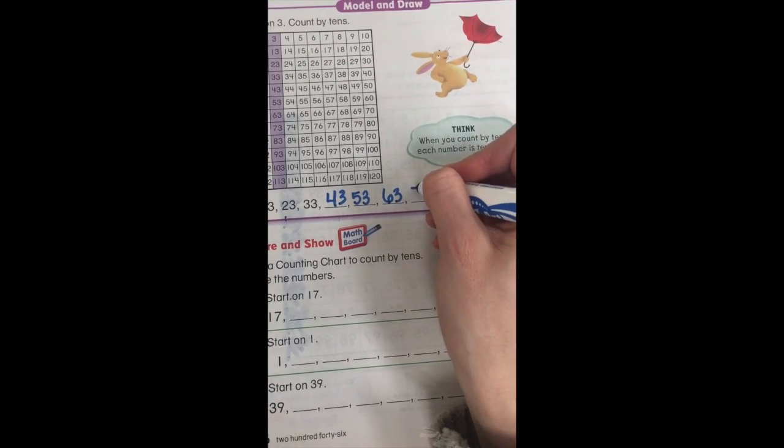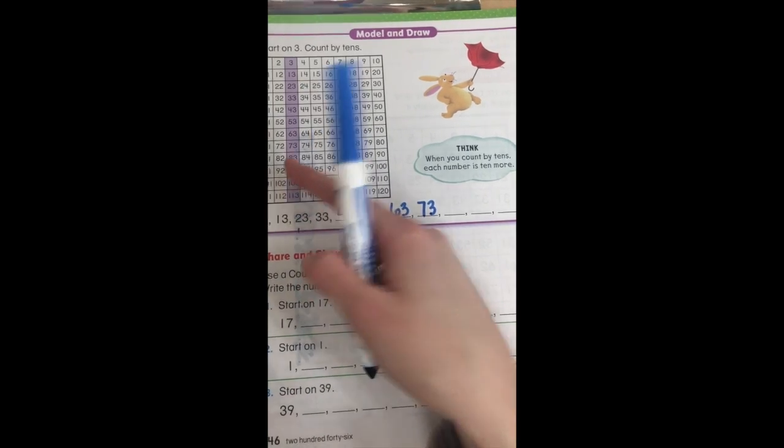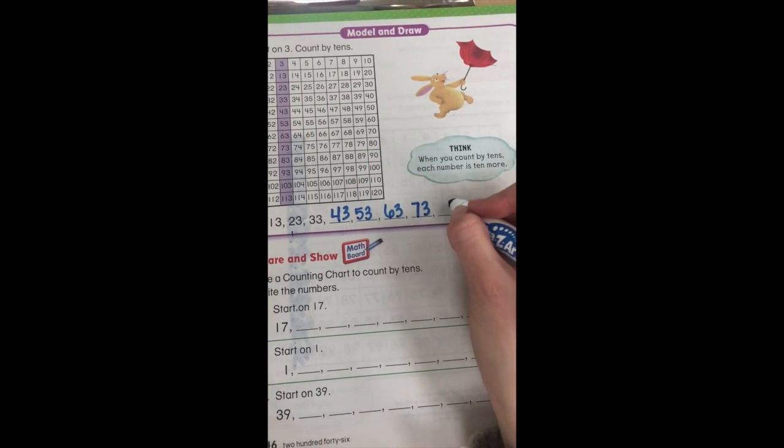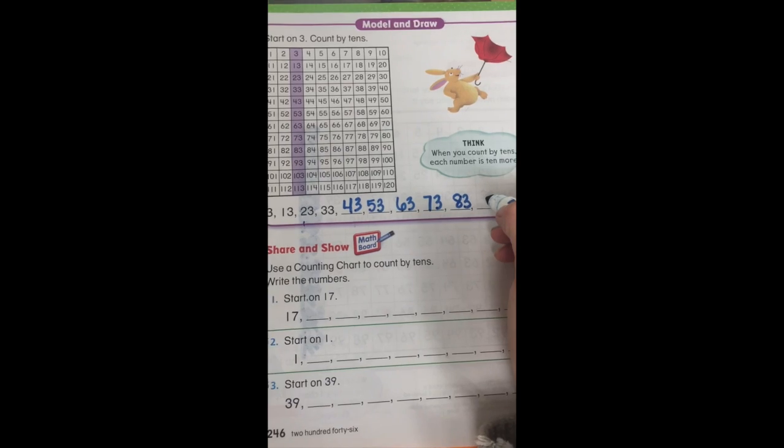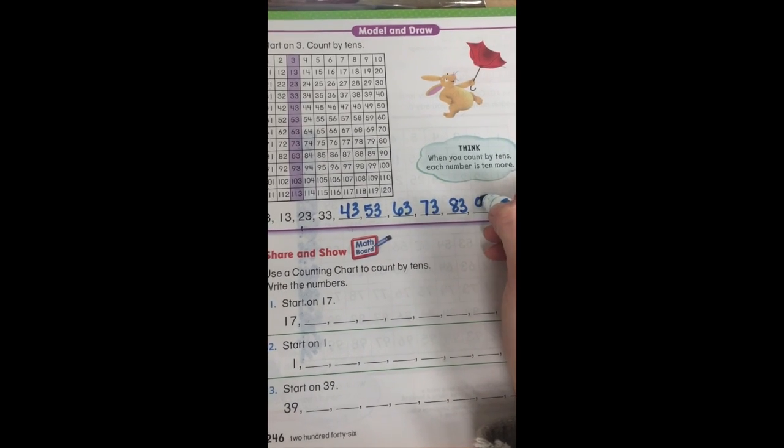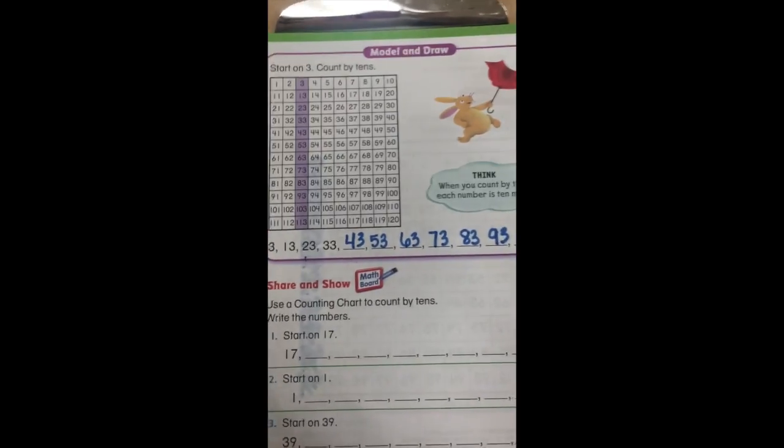And then we go to 73. We're still looking at our chart over here. 83. 93, 103, and 113. You can just follow our column right there, or you can count 10 more.